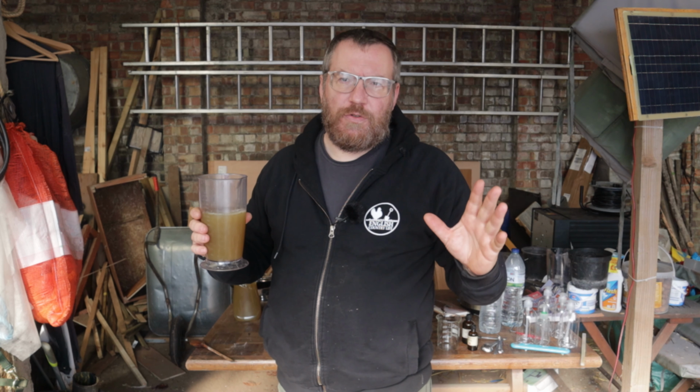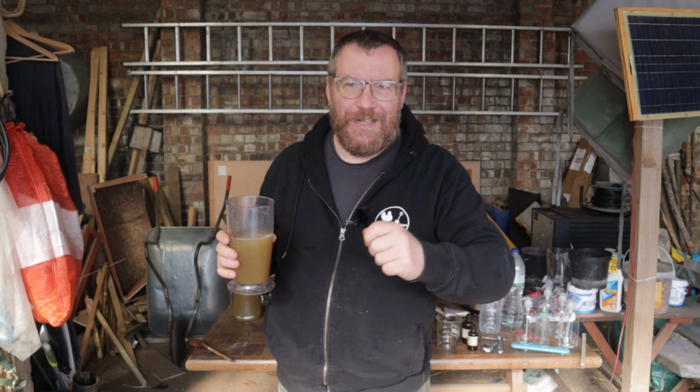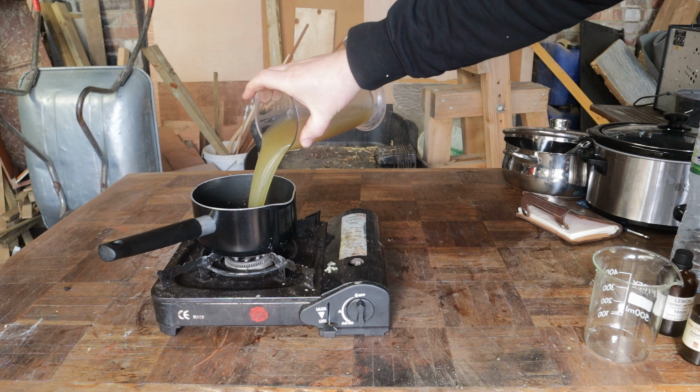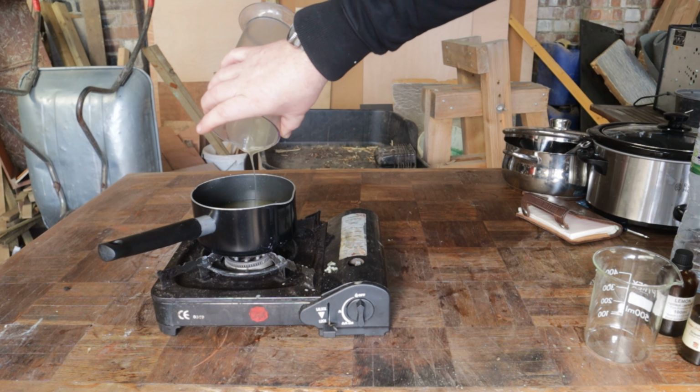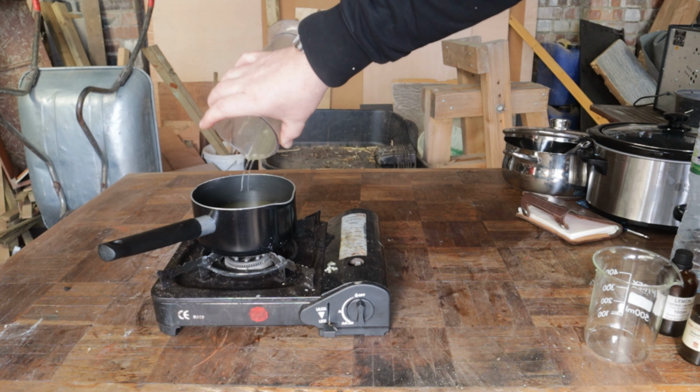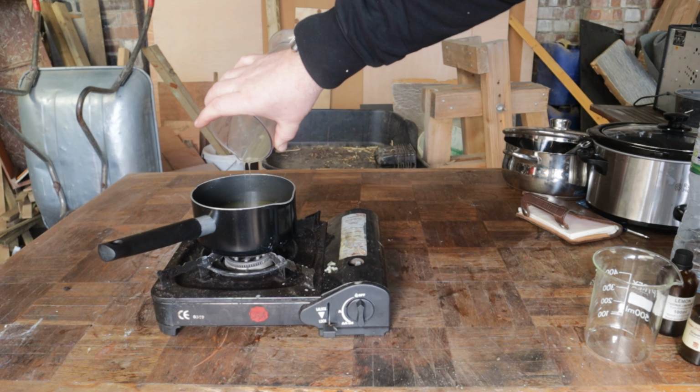The process for doing it is to warm up the soap, not boil it, just bring it up to about 40 centigrade, 100 Fahrenheit, just to make it a bit runnier and easier to mix. Add in the essential oils, give it a good stir and let it cool down. There we go. Just pop it into a little pan. We'll get that warmed up to about 40 centigrade, 100 Fahrenheit.